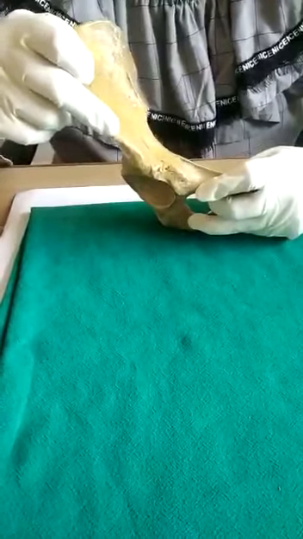This is the anterior superior iliac spine, and this is the anterior inferior iliac spine, which forms the anterior border. The attachments on the anterior superior iliac spine are easy: the inguinal ligament and sartorius, one ligament and one muscle.